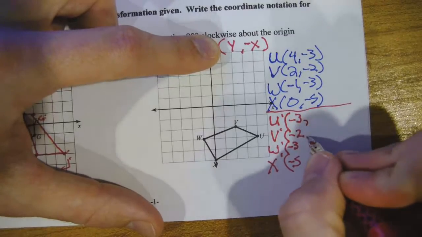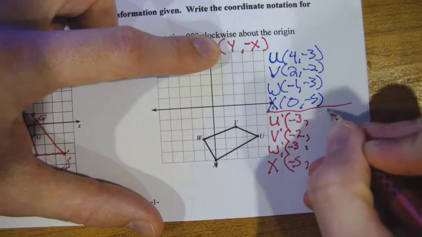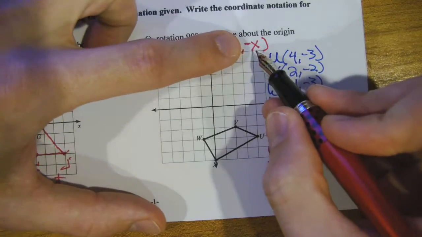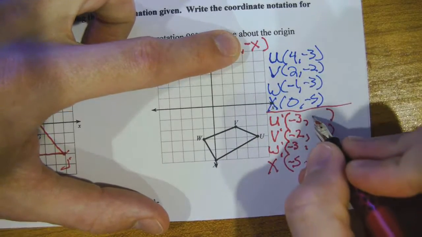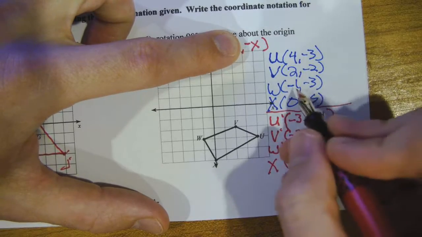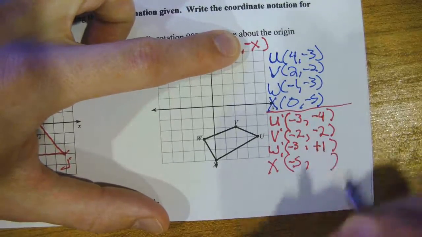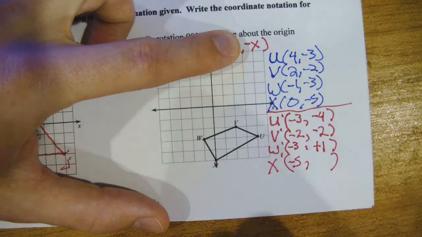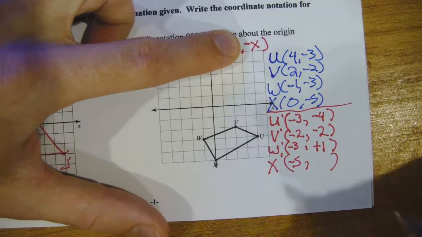All right, let's go back. Let's do all the x's second. X's become opposites. So instead of +4, it's -4. Instead of 2, it's -2. Instead of -1, it's +1. And I'm going to write it like that just to remind myself. It's a +1. Now 0. 0 doesn't have an opposite. 0 is its own opposite.